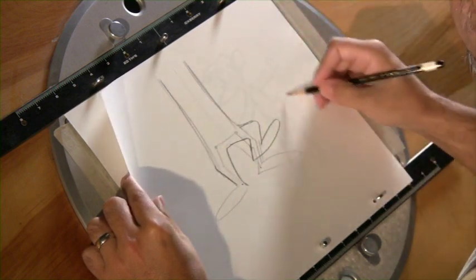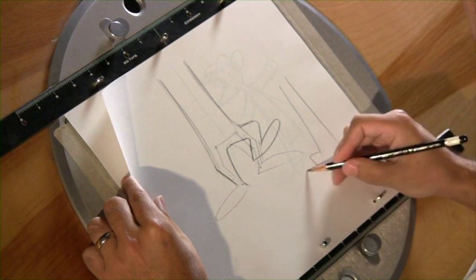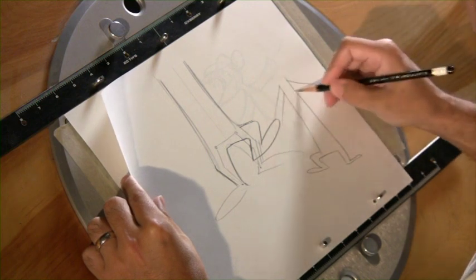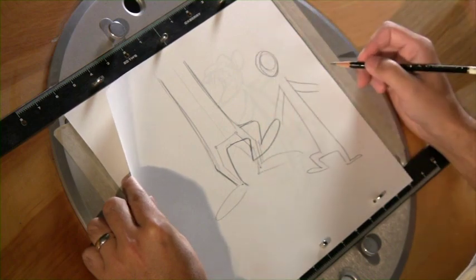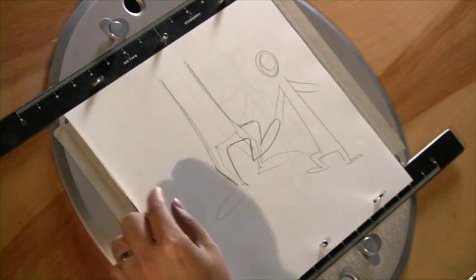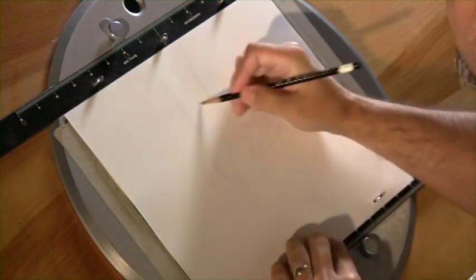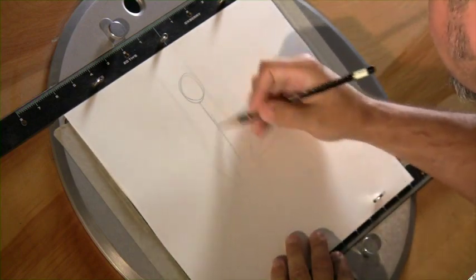But when you put the whole body together, it just looks like they have really small, silly legs on this character.